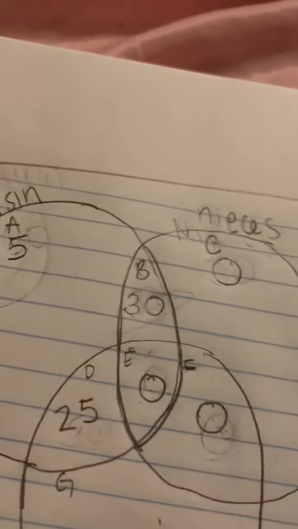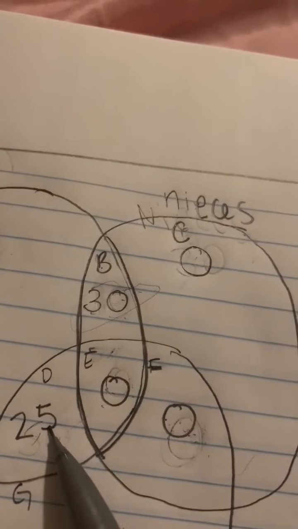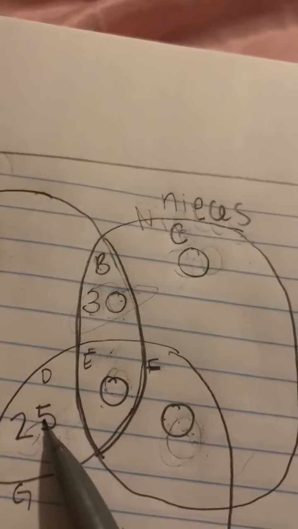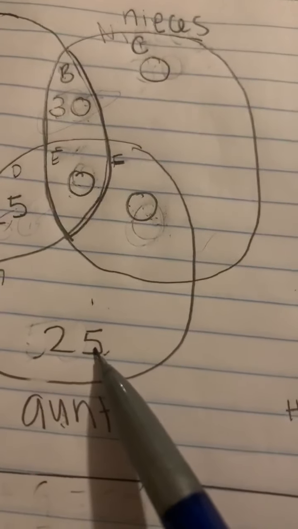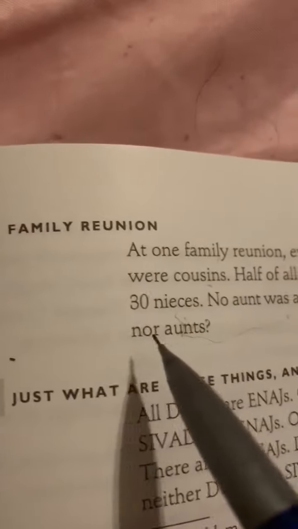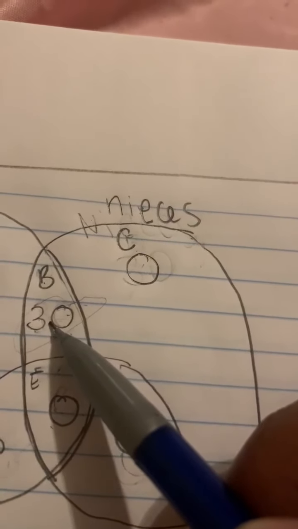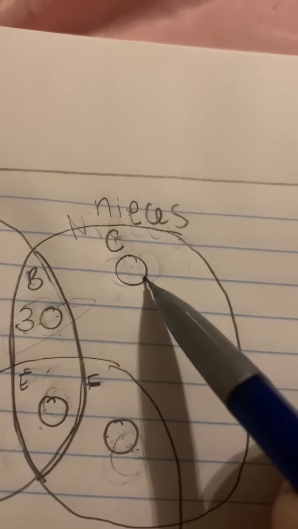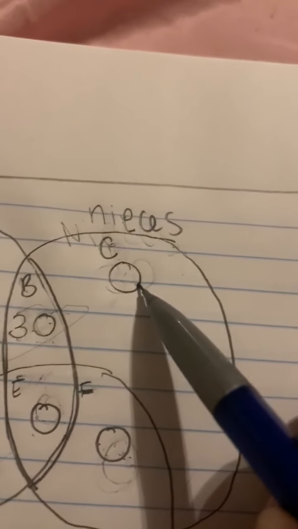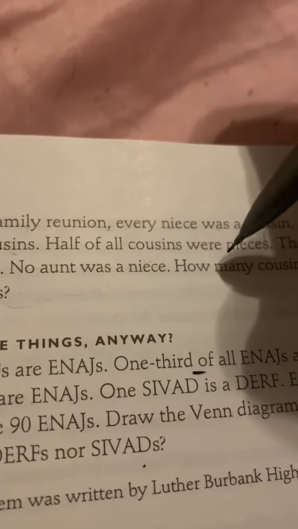And I also know that, like I said, there were 50 aunts, and we knew that there were 25 right here. So I did 50 minus the 25 to give me the number of aunts only. All right. And so with the nieces, I had 30 nieces. I knew that these two columns for my nieces were 0. This one was 30. And if there were 30 total nieces, then I knew that there had to be 0 only nieces.